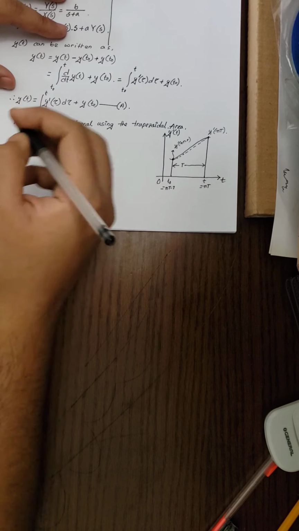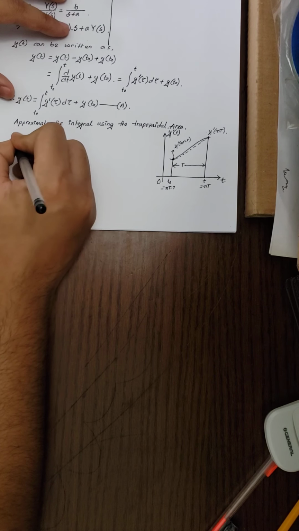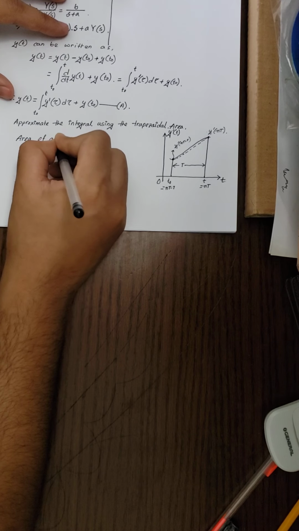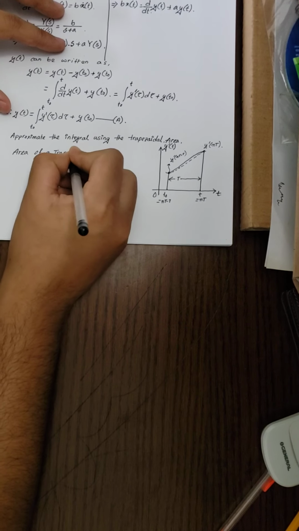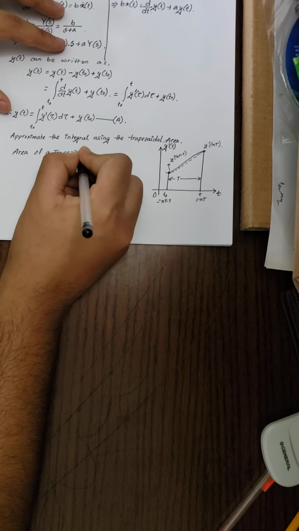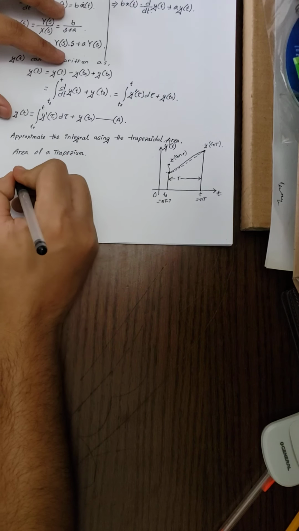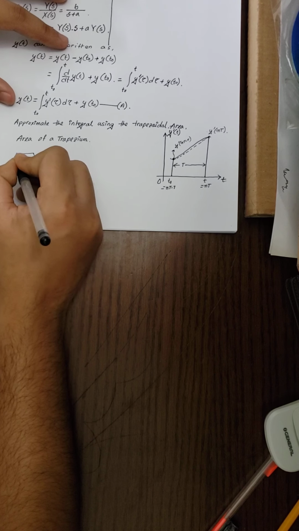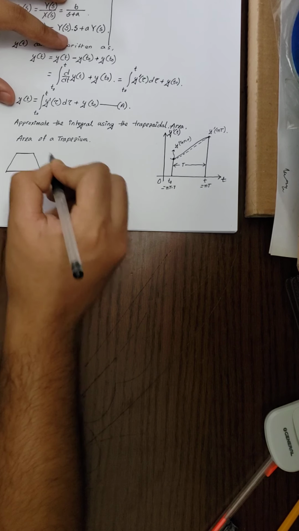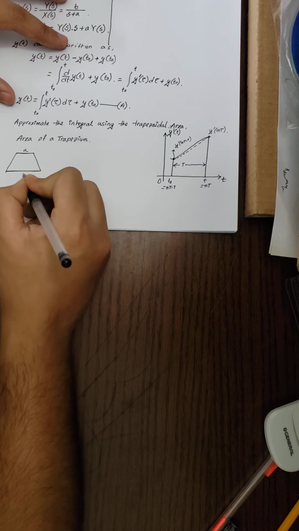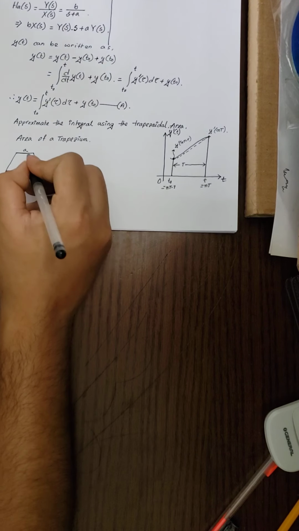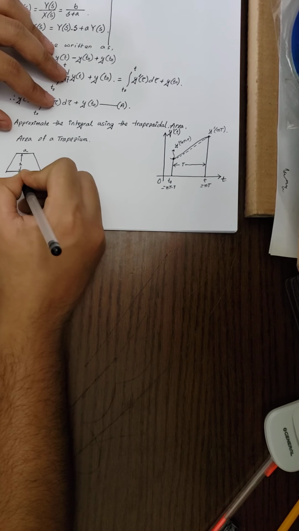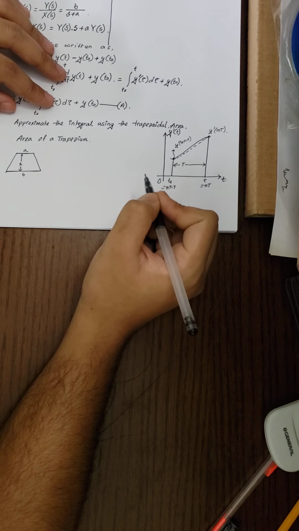Now let us recollect the area of a trapezium. Say our trapezium looks something like this. It has got two parallel sides. This one is A, this one is B, and the distance between the two sides is h.